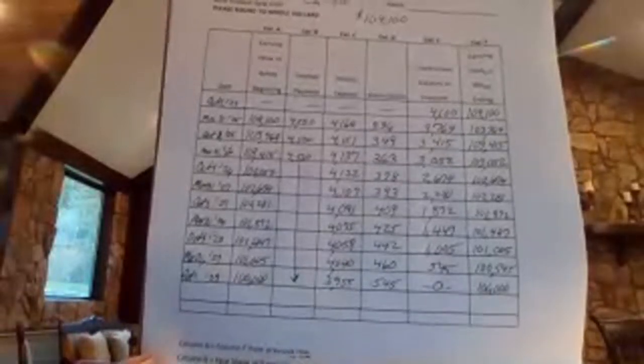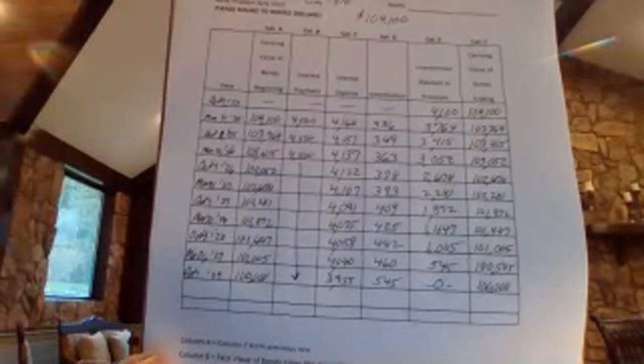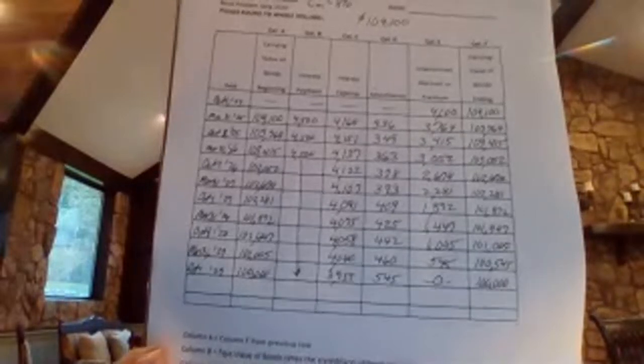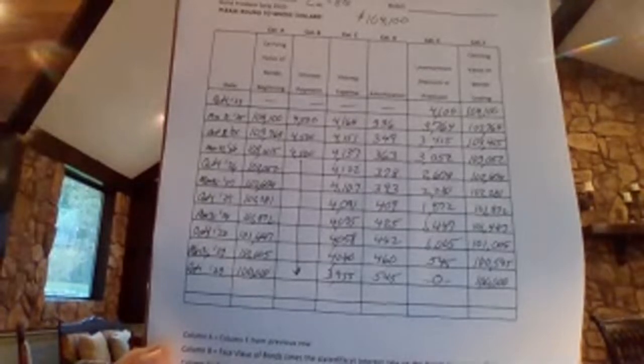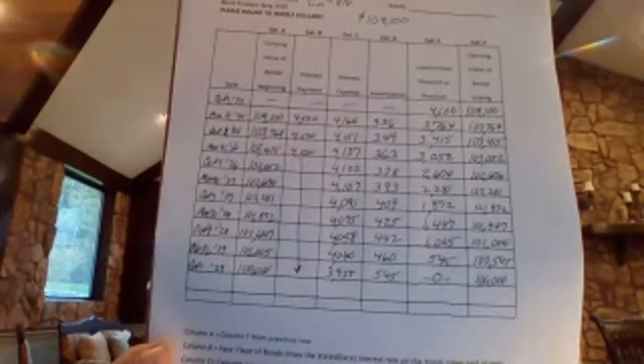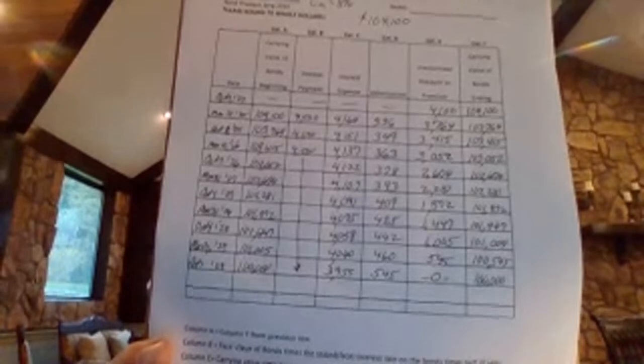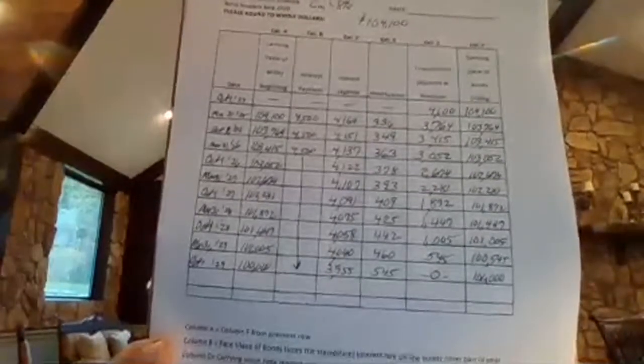Column F repeats one row down in column A, and I have that unamortized premium. So it's just subtracting that amortization from the previous row's amount in column E. And that's it, except to do the entries.